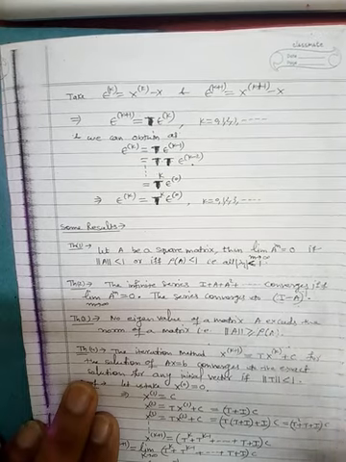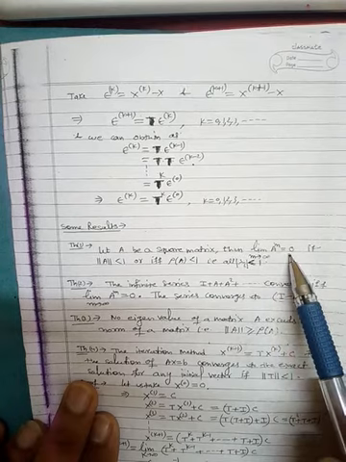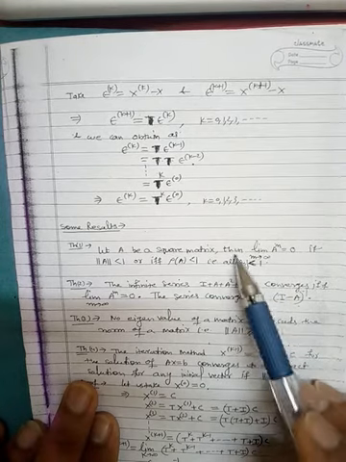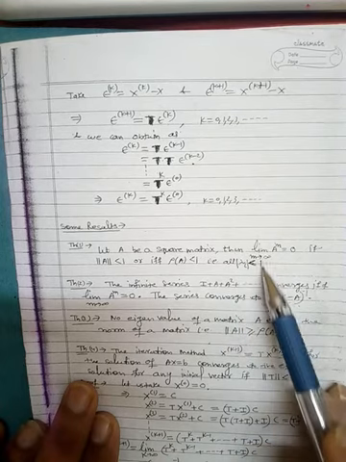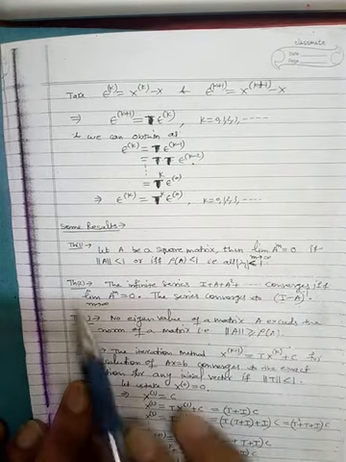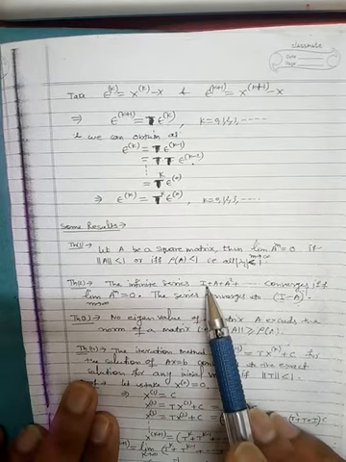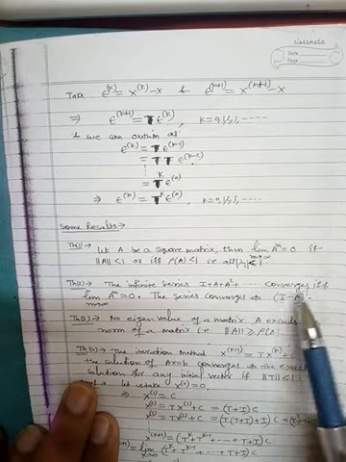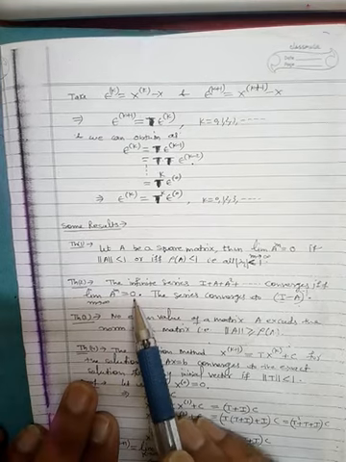Fine. So the conclusion is that if limit A raised to the power m is 0, then the largest eigenvalue, or all the eigenvalues in magnitude, of this matrix A should be less than 1. Second, the infinite series I, meaning identity matrix, plus A plus A square and so on converges if and only if limit m tending to infinity A^m is equal to 0.